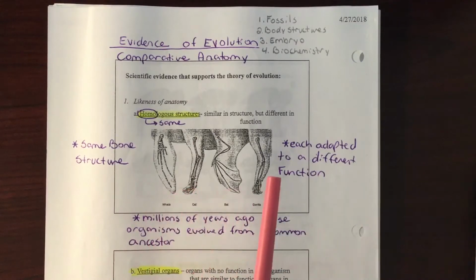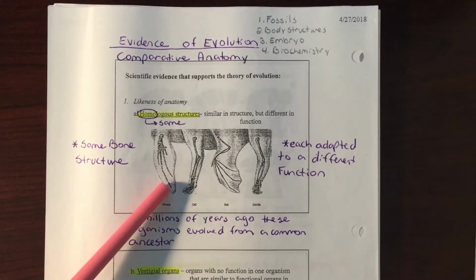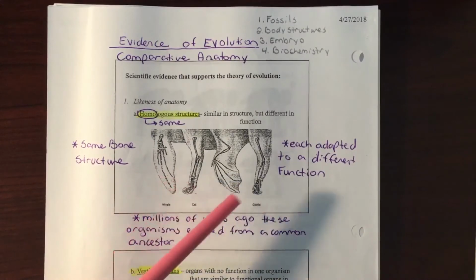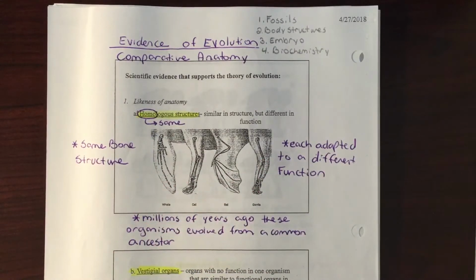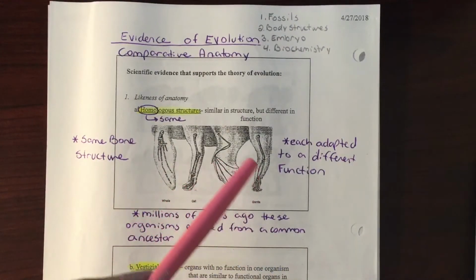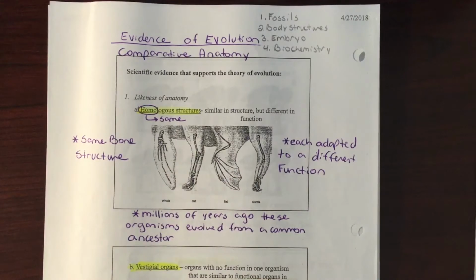All 4 of these organisms, even though they're really not what we consider related, they all have the same bone structure to them. So we can look at the forearms, we can look at all the little finger bones that we have here, and they all have the same bone structure within them. However, each of them is going to use these particular structures to go through and do a different function. So we're talking similar structure, different function is what you guys will see here. So whether we use it to swim, walk, fly, grab onto things. So each organism has kind of adapted to a different function. So homologous, same bone structure, different function.